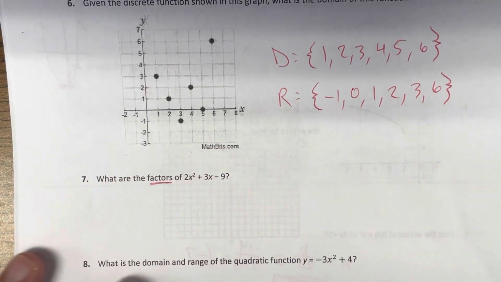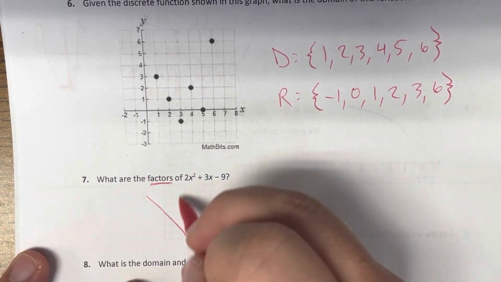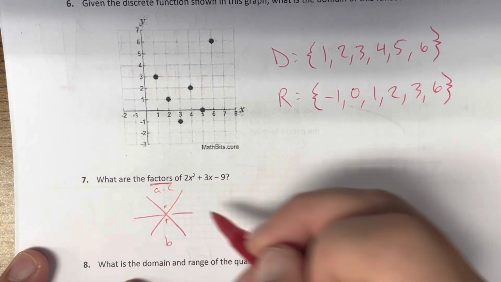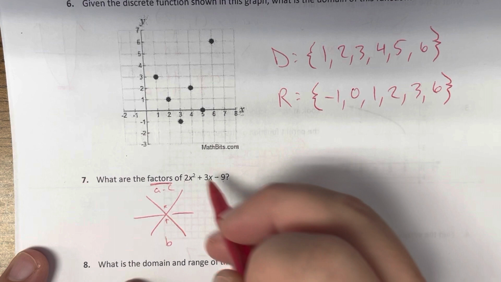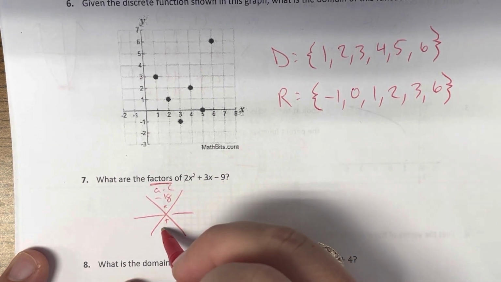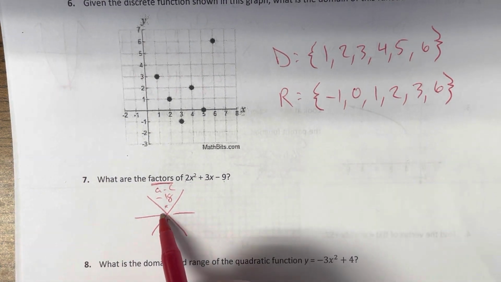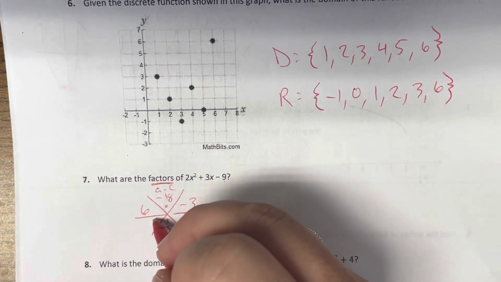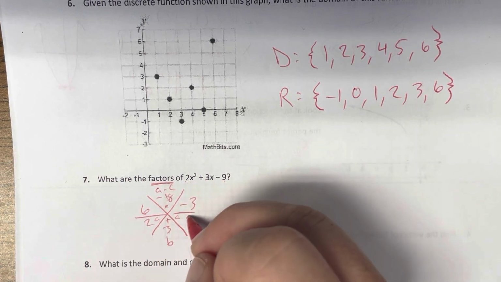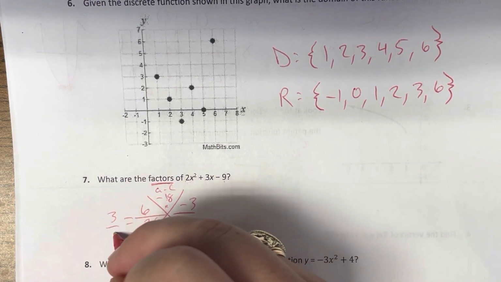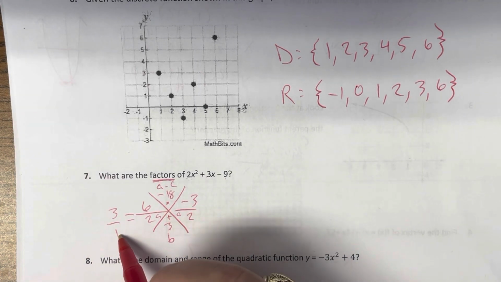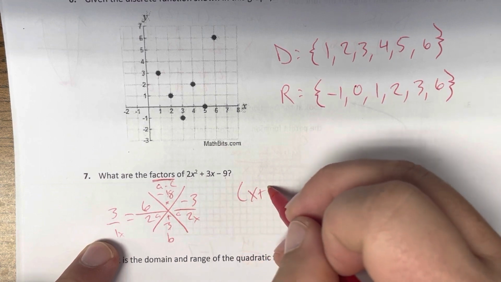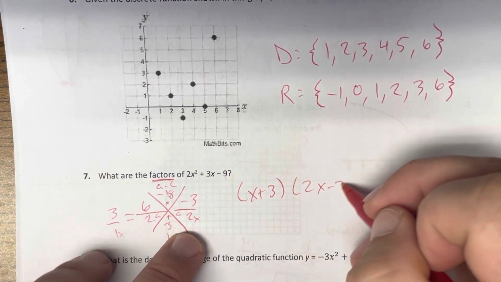What are the factors? It's not asking me to solve, I'm just going to factor it. I'm going to do that x method where I have a times c on top and b on bottom, and figure out what multiplies to the top and adds to the bottom. So 2 times -9 is -18, and 3 is on the bottom. I'm going to try and think what multiplies to -18 and adds to 3. It's going to be 6 and -3. And then we'll divide by the a on bottom, so divide by 2. This simplifies to be 3 over 1. And so the bottom number is attached to your x, and the top goes with it. And so I've got x plus 3 and 2x minus 3.